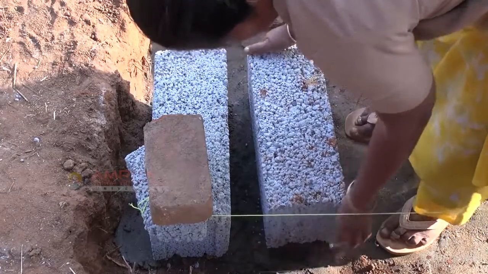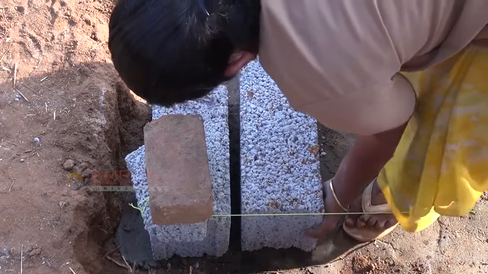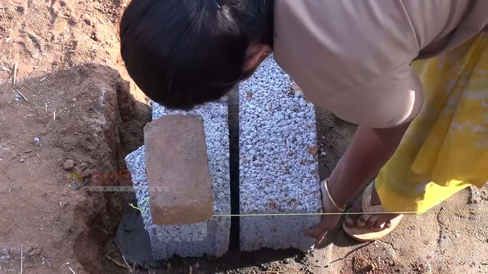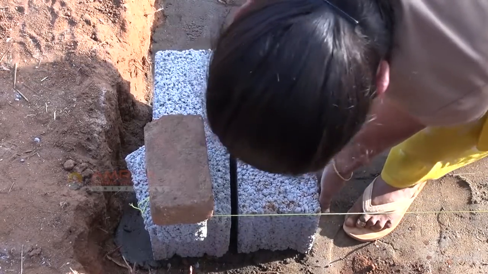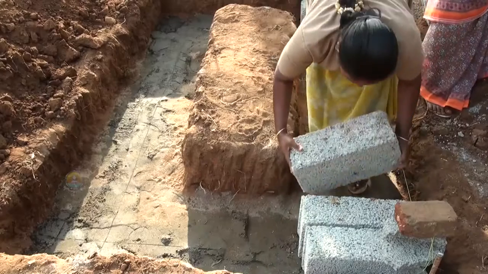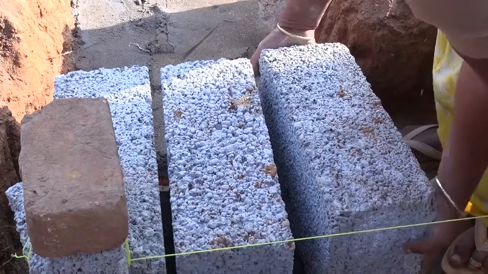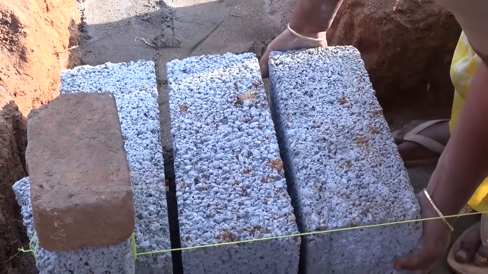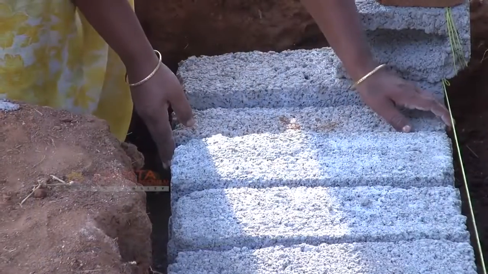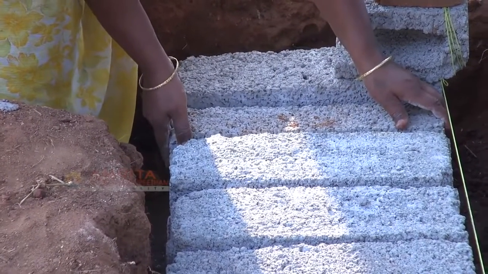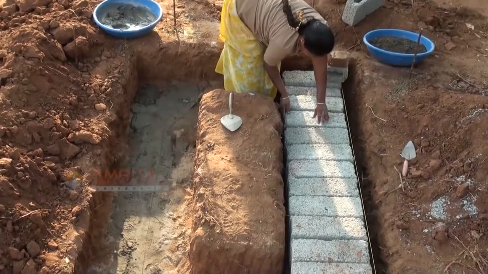Now start placing the blocks in alignment with the thread with 1 finger space in between 2 blocks. Also, ensure that the blocks are placed with the hollow part at the bottom. In case there isn't enough space to place a complete block, you can place a half block to adjust the space. Complete placing the blocks on one side.